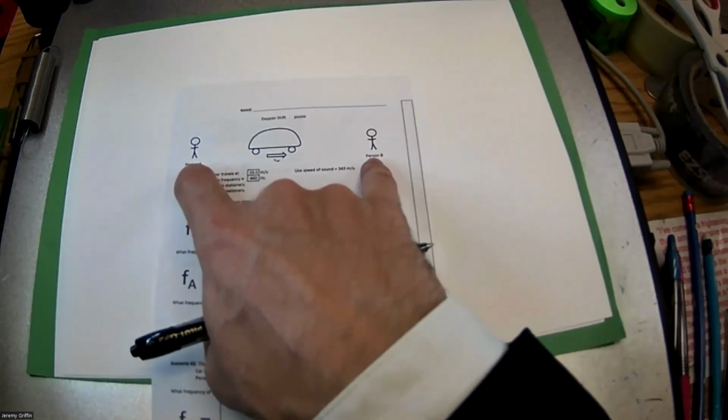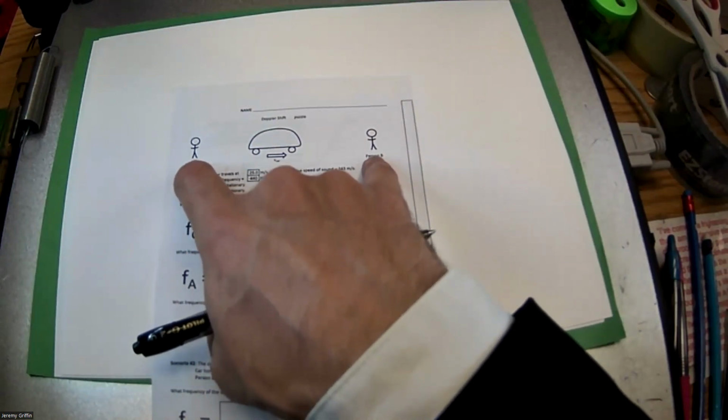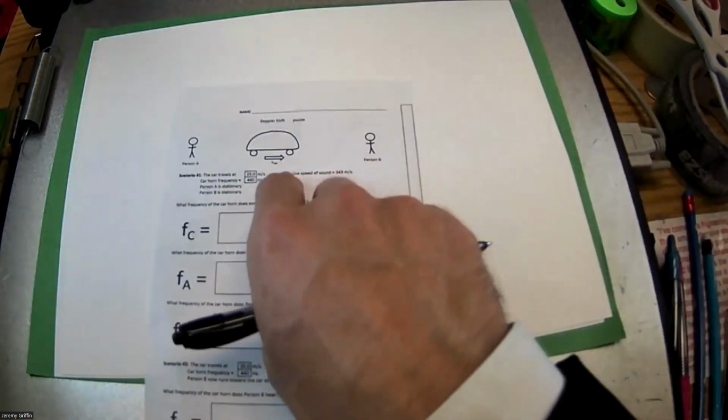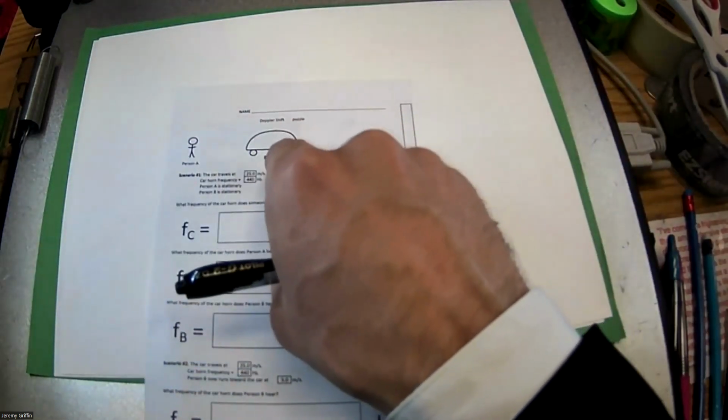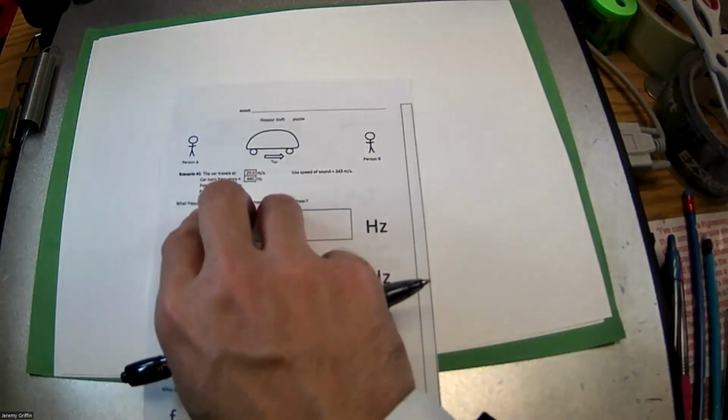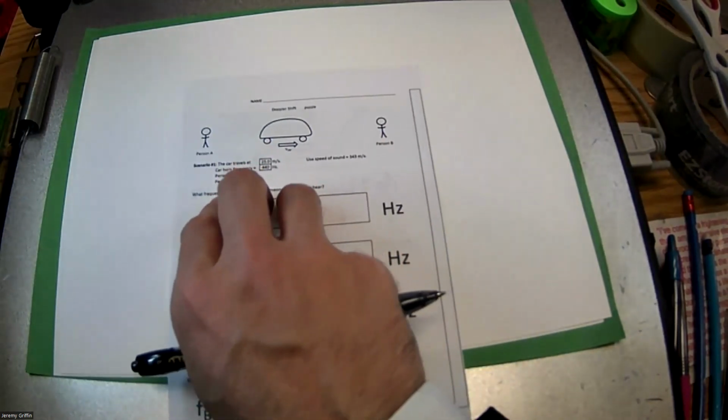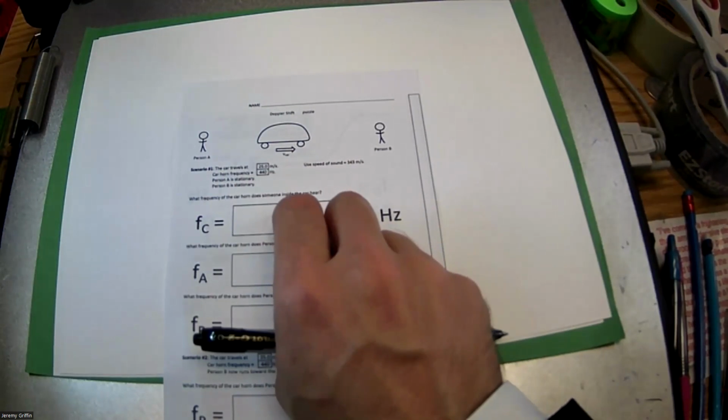So the first scenario, let's just have these two guys standing on the sidewalk. They're just standing, the car's going past them. But oh look, it's going away from person A and towards person B, sort of. So first question, what frequency of the car horn is someone inside the car?